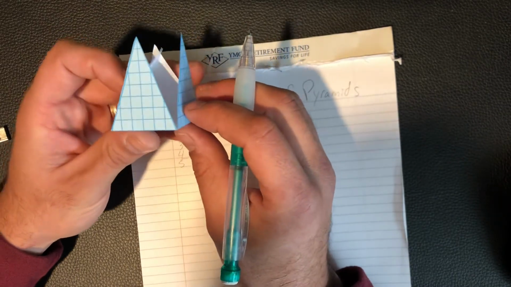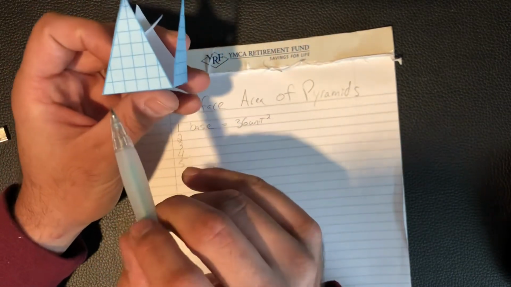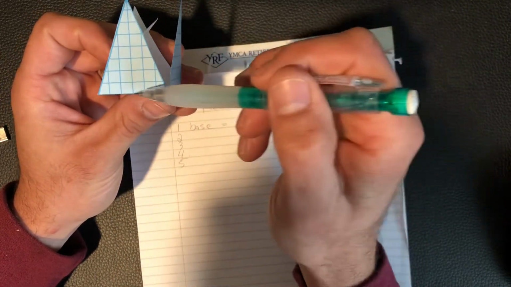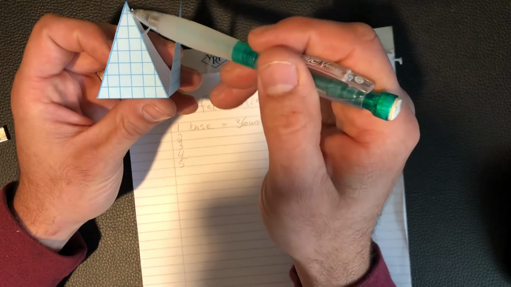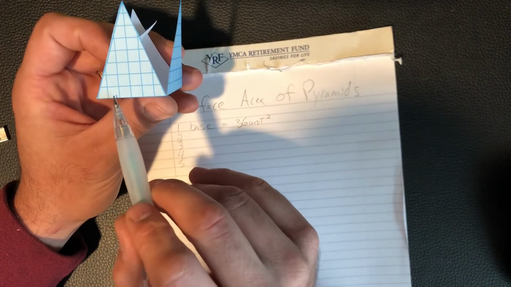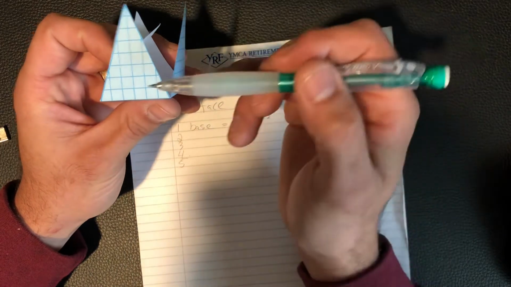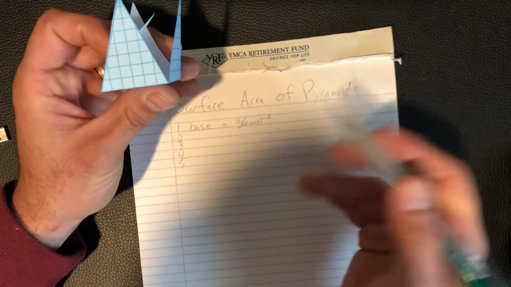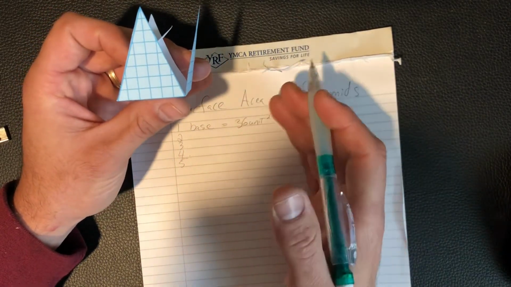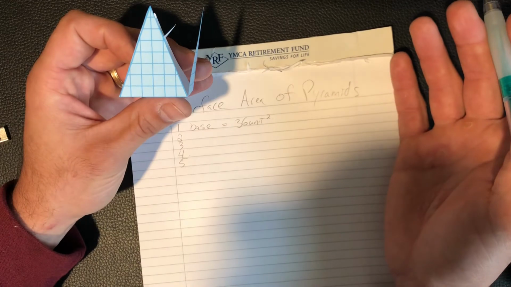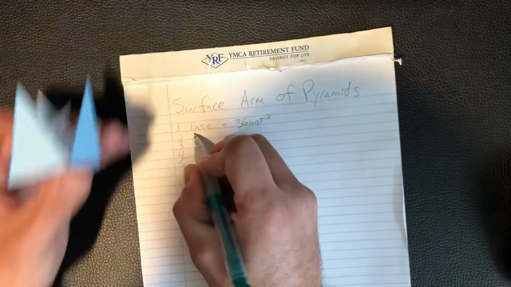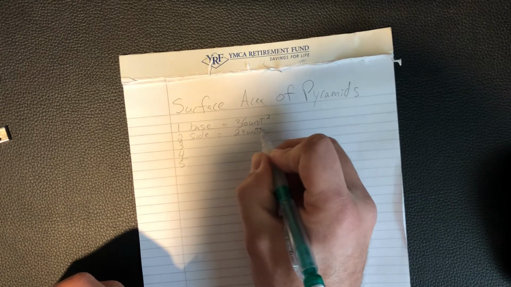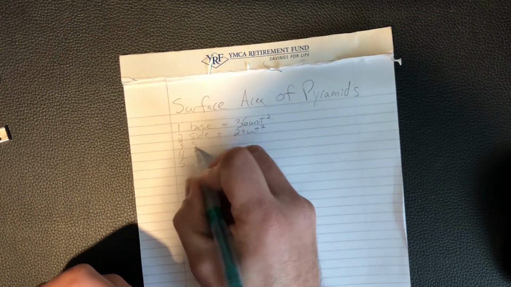So we need to find the area of my triangle. And to do that, I need the length of my base and my height. My height is perpendicular to the base. So from here straight up to here. So my base is 1, 2, 3, 4, 5, 6, and the height is 1, 2, 3, 4, 5, 6, 7, 8. So the base is 6, the height is 8. 8 times 6 is 48, divided by 2, 24. So our side is 24 units squared. And I've got 4 of those.